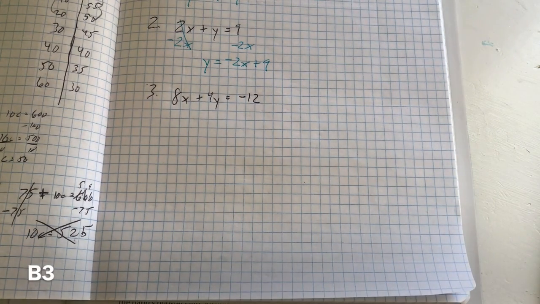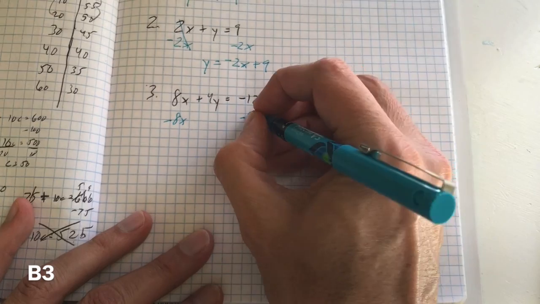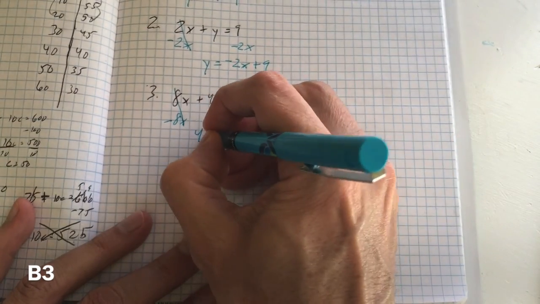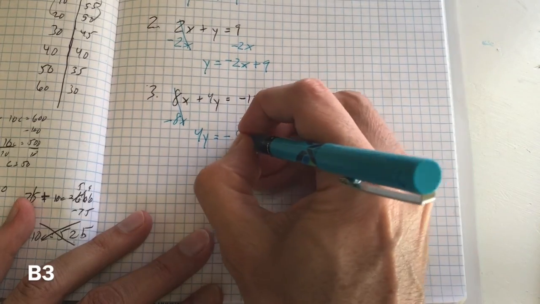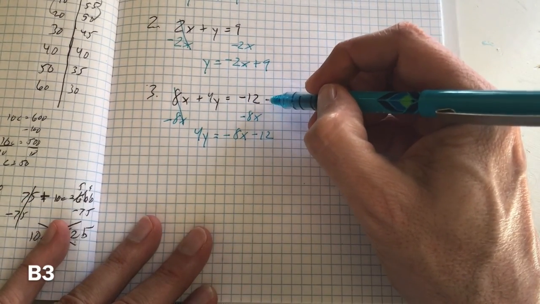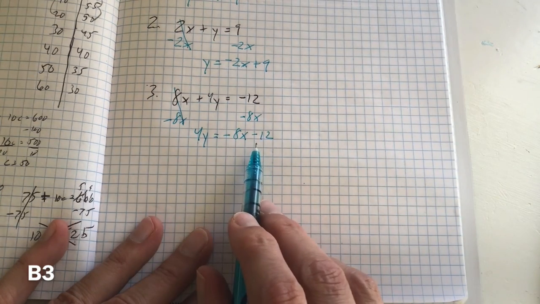So let's go ahead and do that regular work of moving things around. So I'm going to do my minus 8x here, minus 8x here. This cancels. 4y equals, I'm going to have negative 8x minus 12. Remember, we don't subtract these because these are two different kinds of numbers. That 12 and the 8x, they can't even go together, so we can't do that.